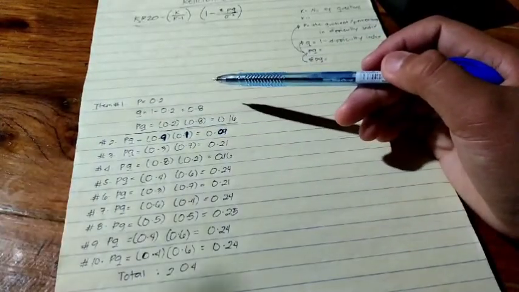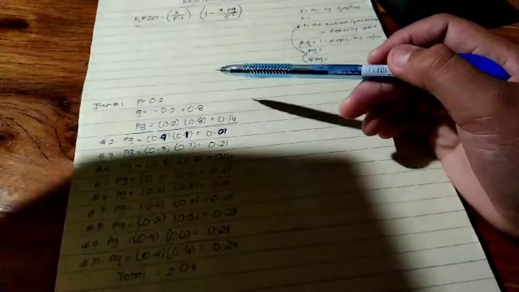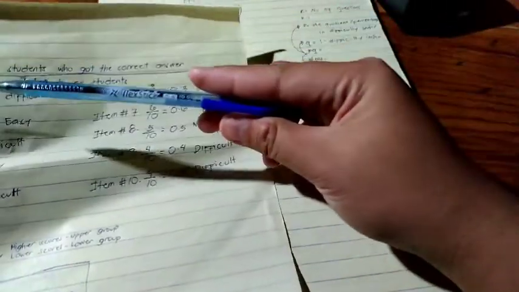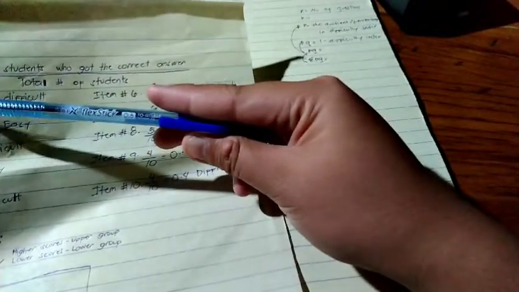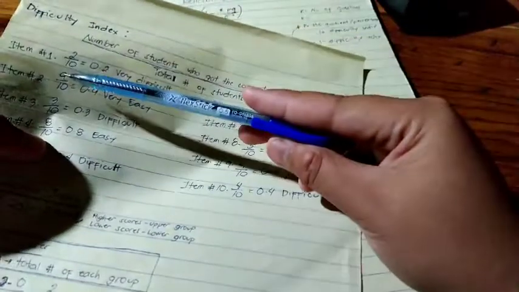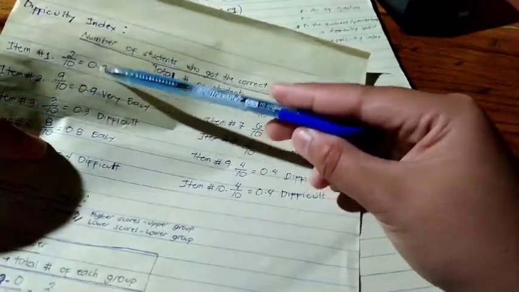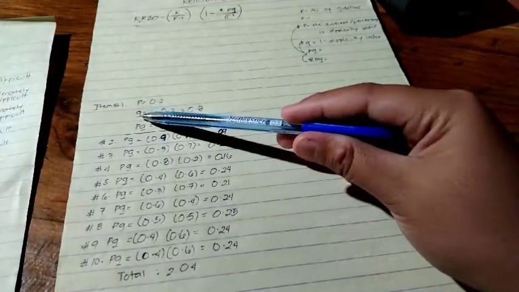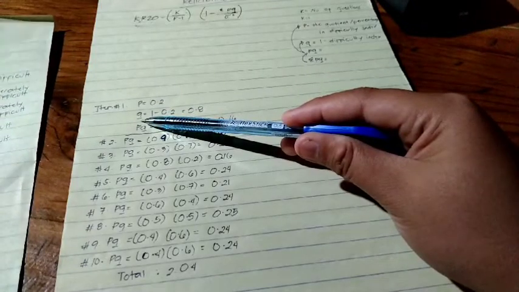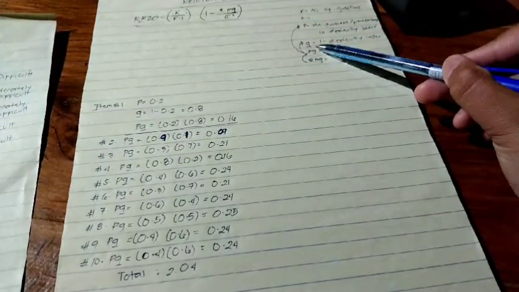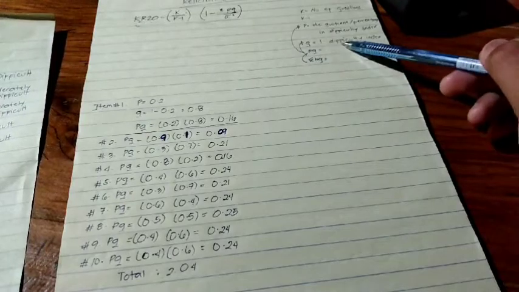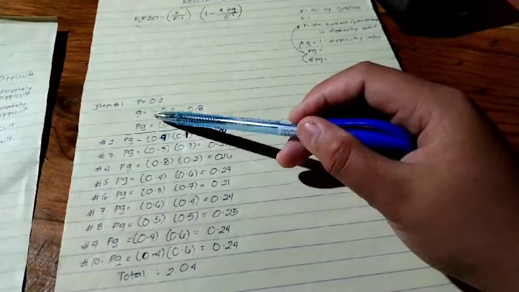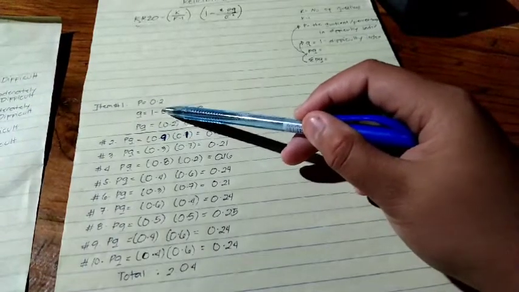So, atong tanawon sa atong item 1 sa atong difficulty index. Ang atong item 1 sa difficulty index is 0.2. So, mo ni siya. 0.2. Atong Q dayon is mo ni siya ang iyang formula. So, 1 minus the difficulty index. So, Q is equals to 1 minus 0.2.